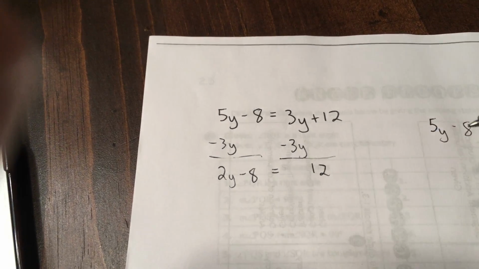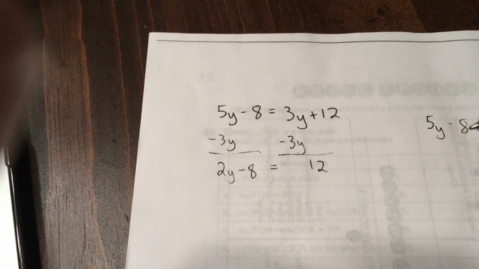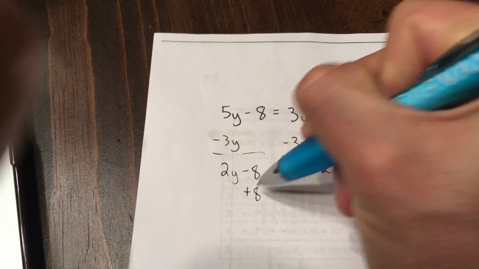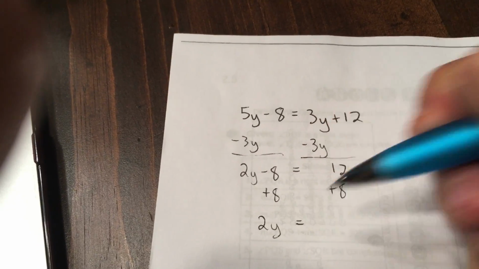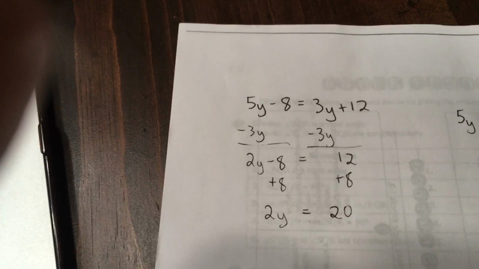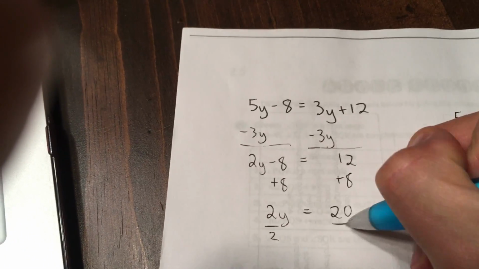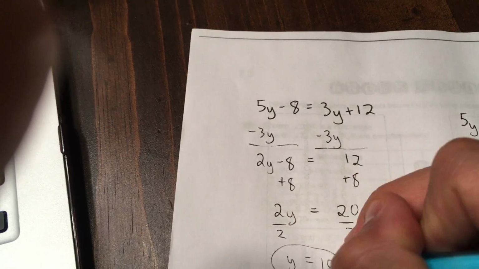So now I solve this. What is our next step? Think about it for a moment. Our next step is to add 8 to both sides, leaving us with 2y equals 20. And now I divide by 2 on both sides to finish. So y equals 10 is our answer.